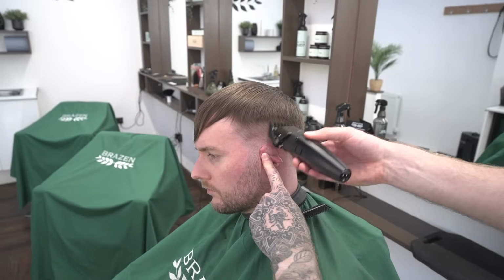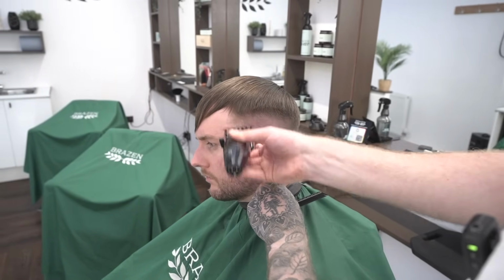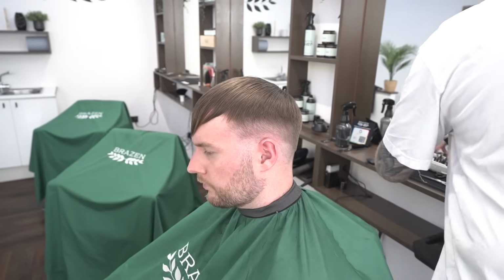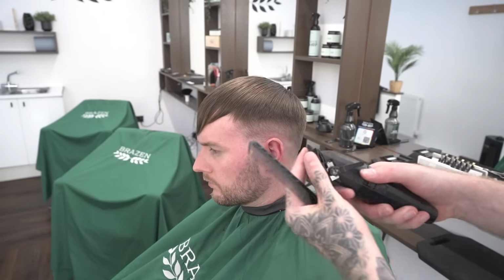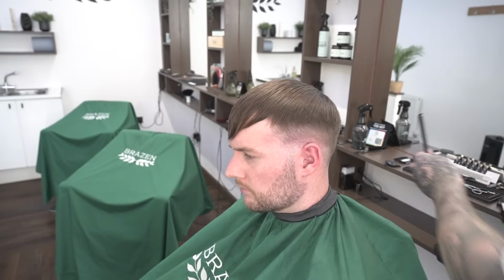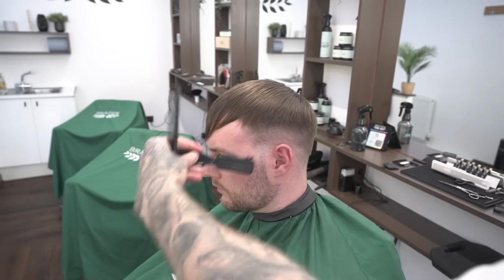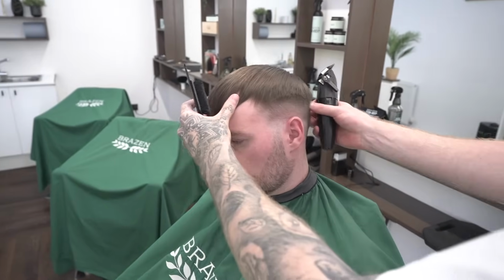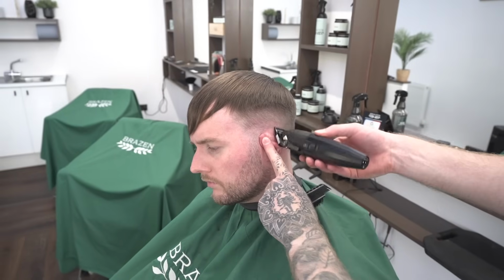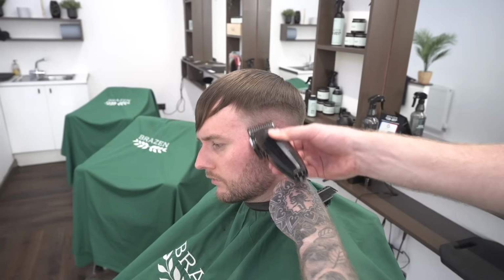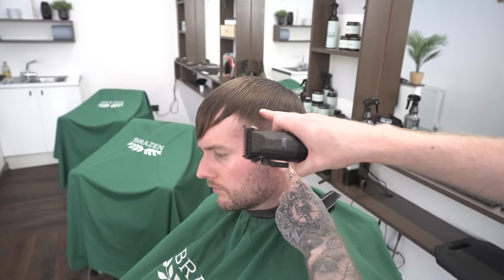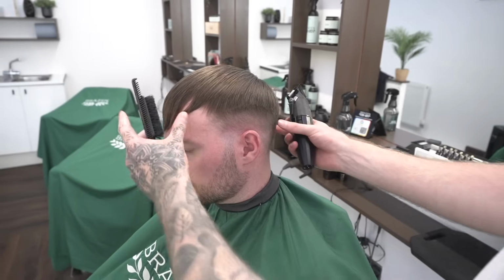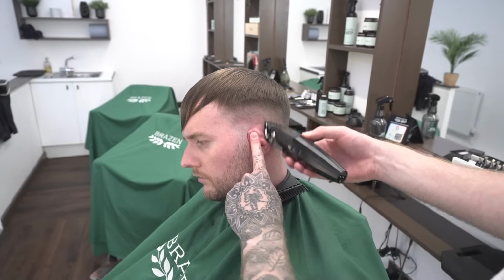Close this down to the long 1.5. Go down to the short 1.5. Like you can see, the actual fade here is easy. Like blending the 0.5 into the 1.5. Takes no time at all. It's the little bits and bobs merging the top with the sides that's hard. And that seems to be something quite a lot of people actually have a hard time with.